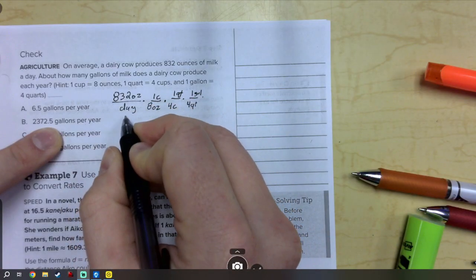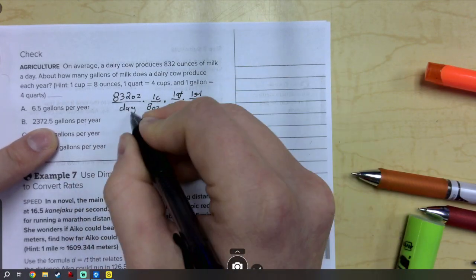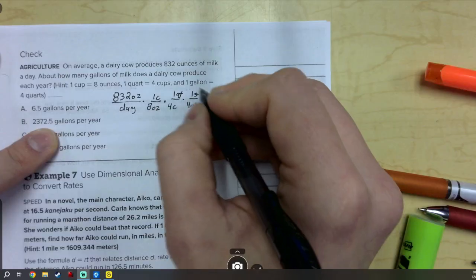And then a year, since we have days down here, we want this to be years.